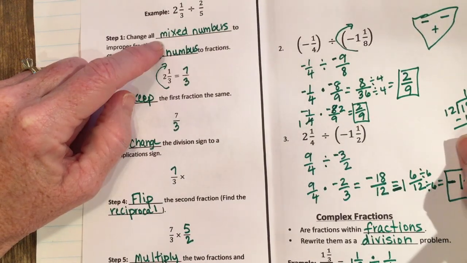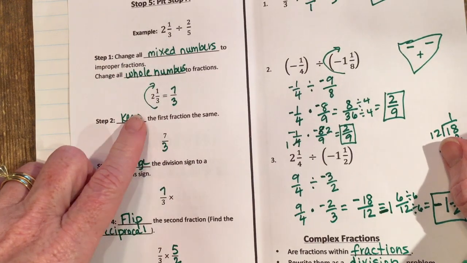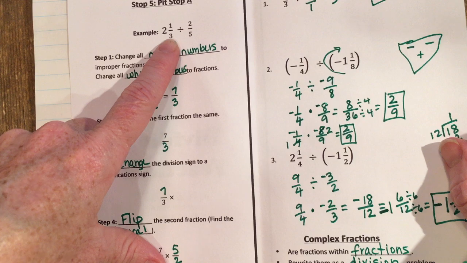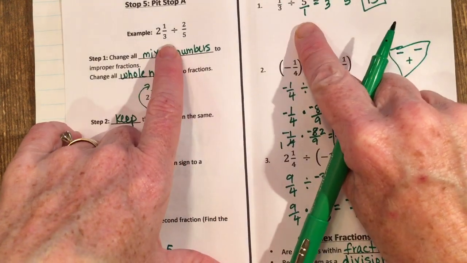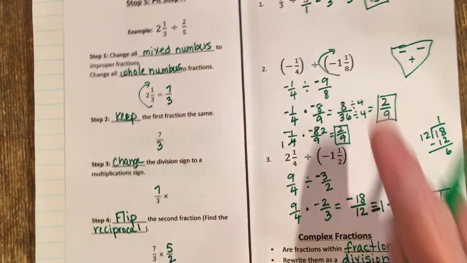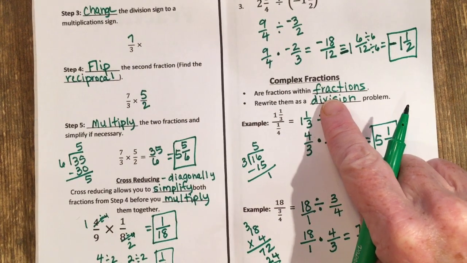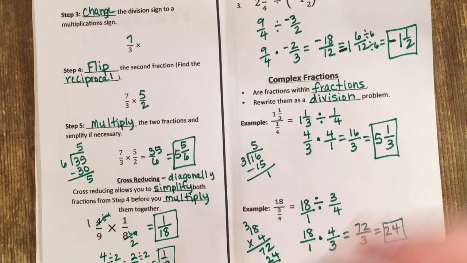All right, so one more time, dividing fractions. Flip the second one and multiply. Another way to remember that: keep, change, flip. Change your mixed numbers and whole numbers into fractions, improper fractions first before you keep, change, flip. Make sure you pay attention to negative signs. And then one more time, complex fractions, they look scary, but they're not. All you have to do is rewrite them as division first, and then you're good.